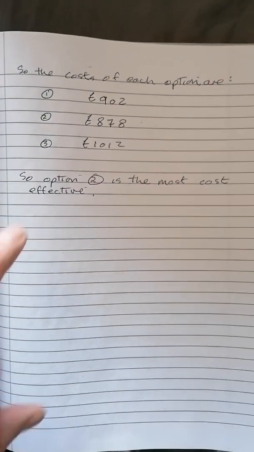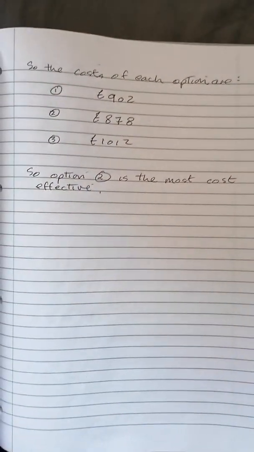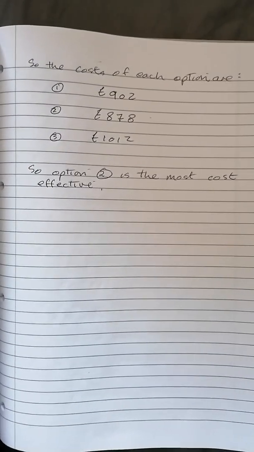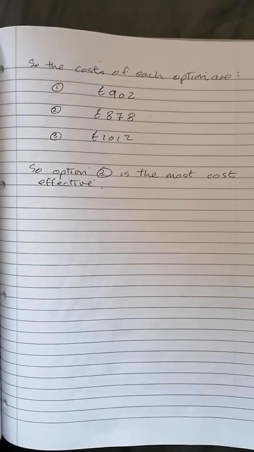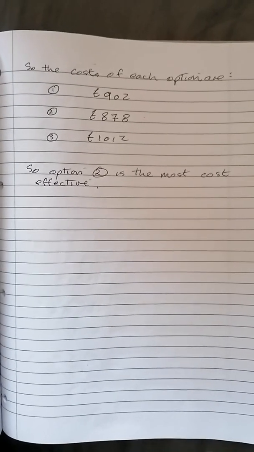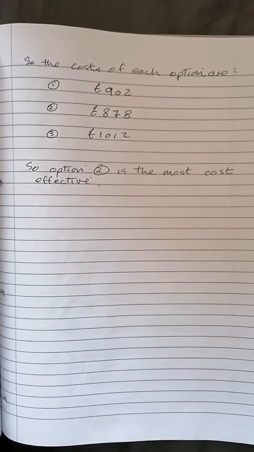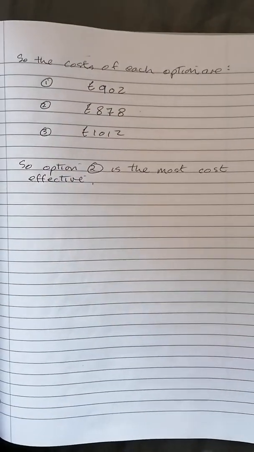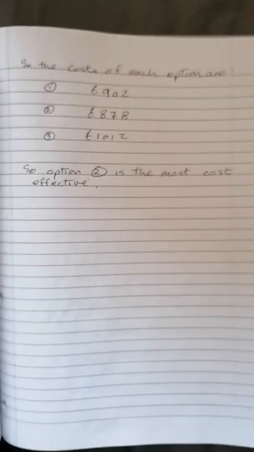The cost of option 2, okay, we're going to get more faulty units, but set off against the cost of setting the machine up, we actually find that option 2 only costs £878. Okay, and finally option 3, we find that the cost would be £1,012.